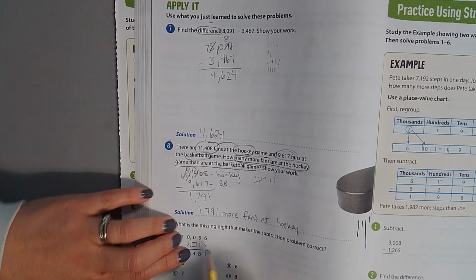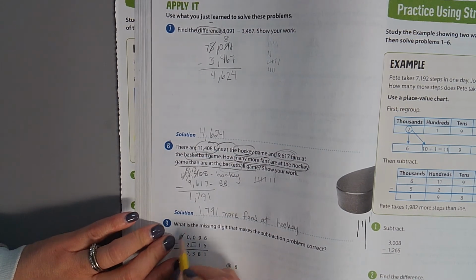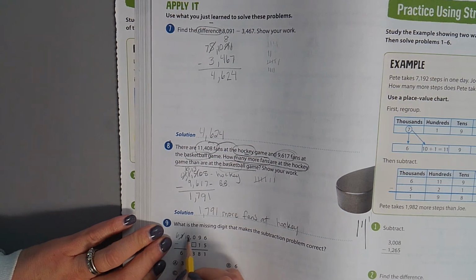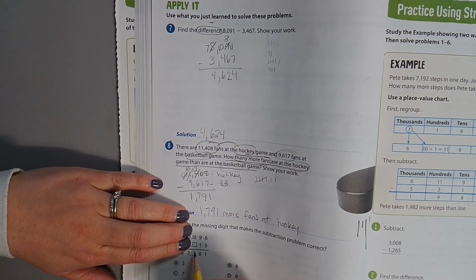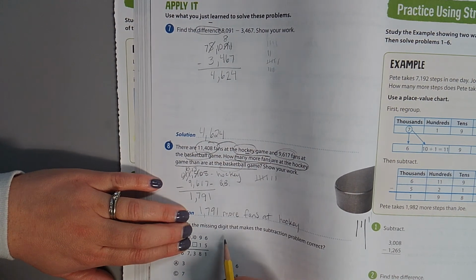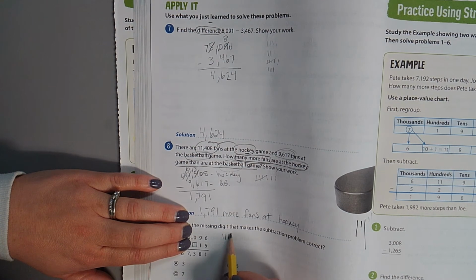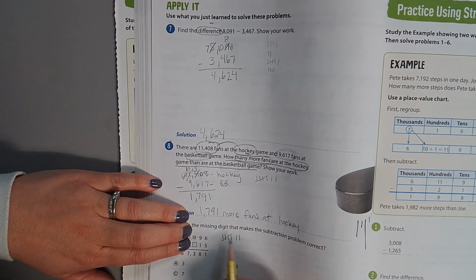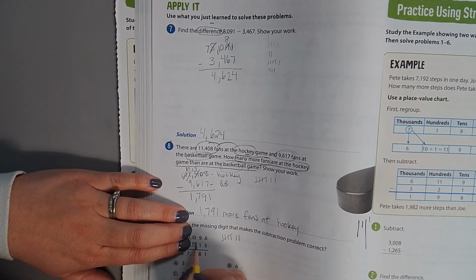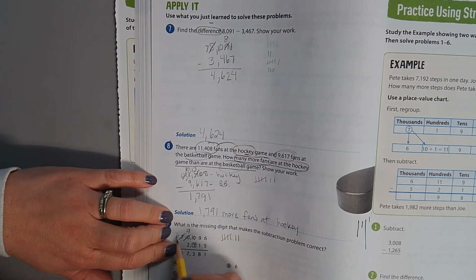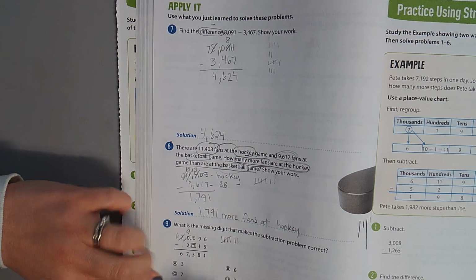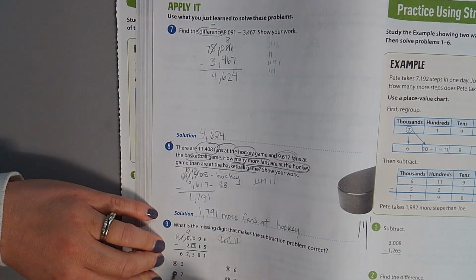So we would have had to regroup 6, 9, and 10. 10 minus what equals 3? We'll start with 3. 3, 4, 5, 6, 7, 8, 9, 10 is 7. And then 9 minus 2 is 7. 6 minus 0 is 6. So the answer is 7.